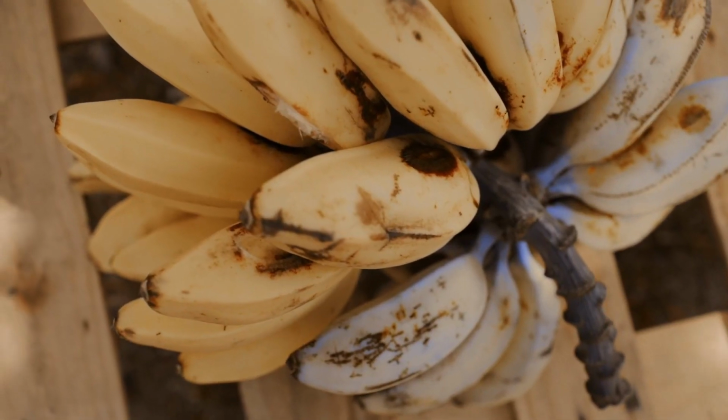Hi, I'm Chris from homeCode, and this week I learned that you don't call this a bunch of bananas. It's called a hand. And that's kind of creepy.